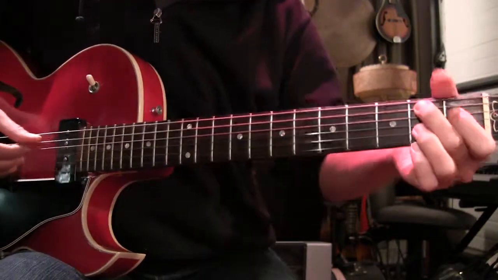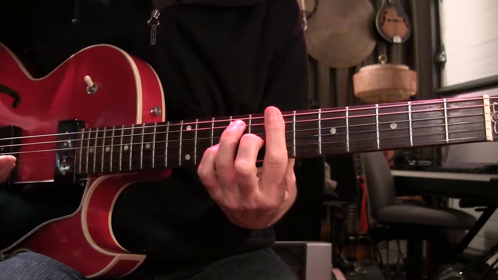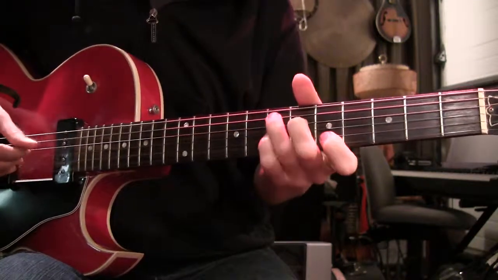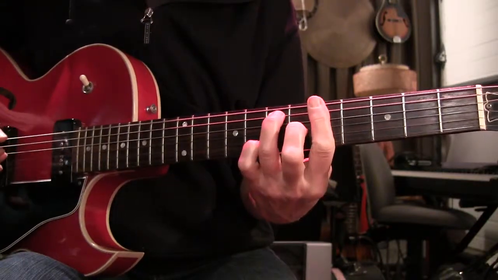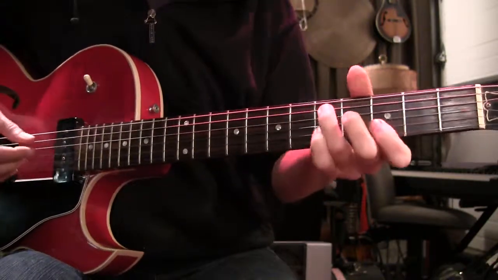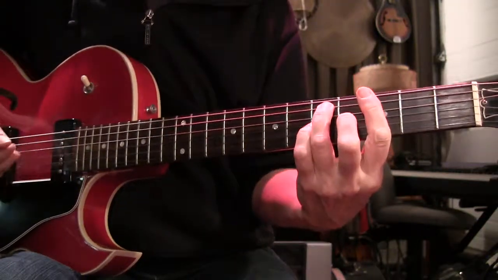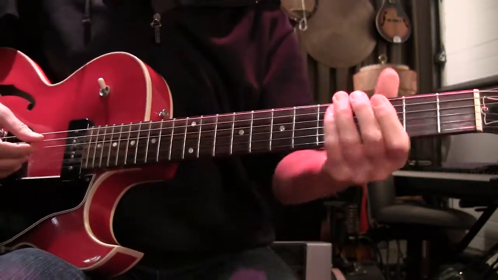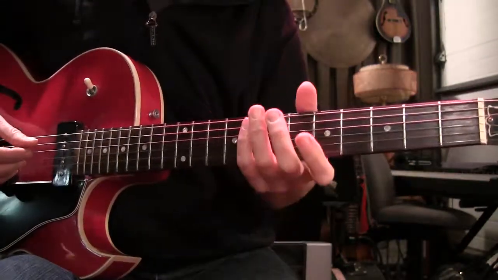Now you can play this B7 or you can skip back up here to this one. B7. B chords lead to E chords. Now we're on E. E chords lead to A chords. A7 chords lead to D chords. And then here we are back in the same place we were when we started, except I'm using a different position down here. You can change position anywhere you want on the neck.